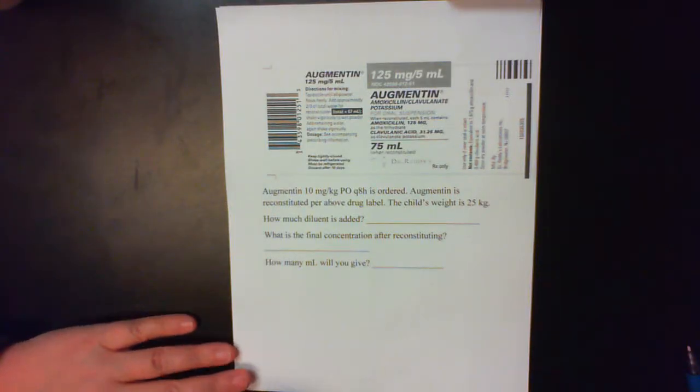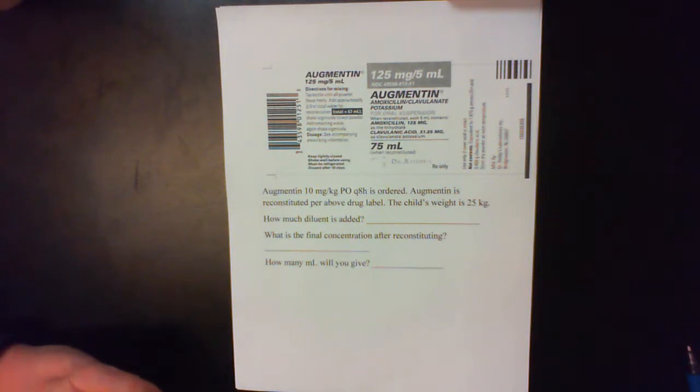Students, I have some help for you this week for Chapter 10, reconstituting IV and IM medications from a powder form. And this is going to help you with this week's homework assignment as well as this week's exam.